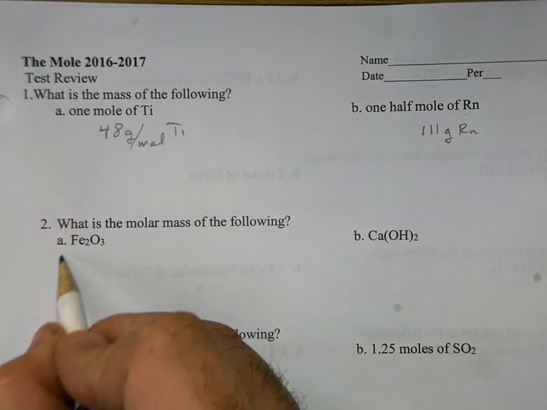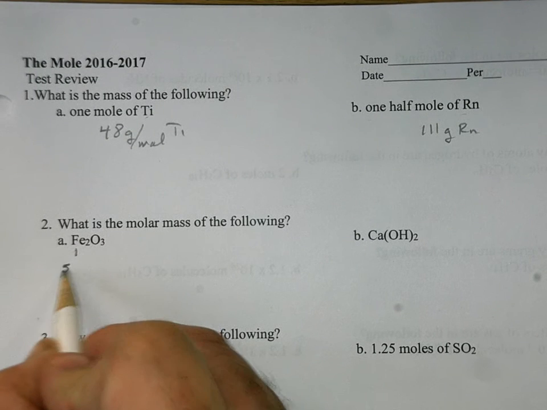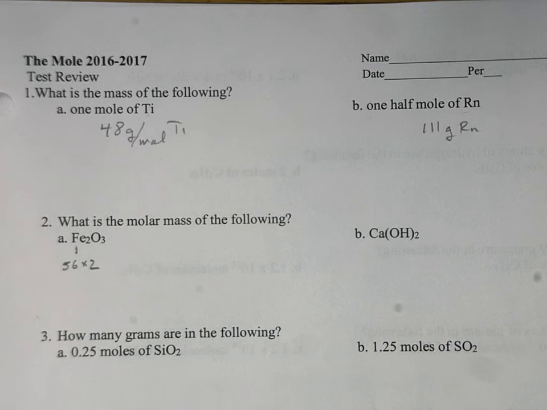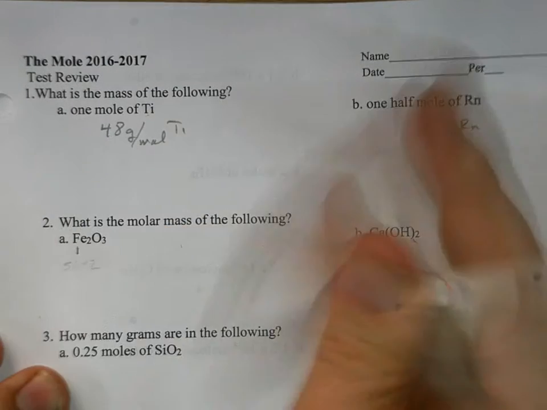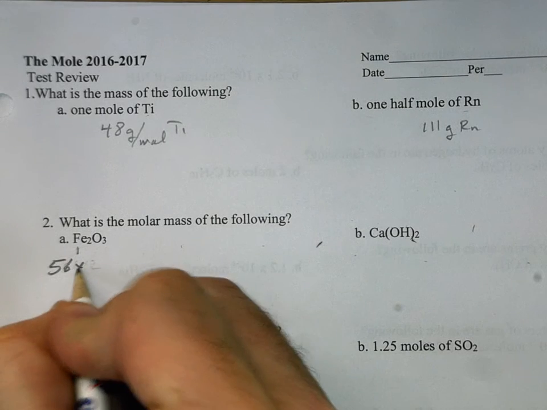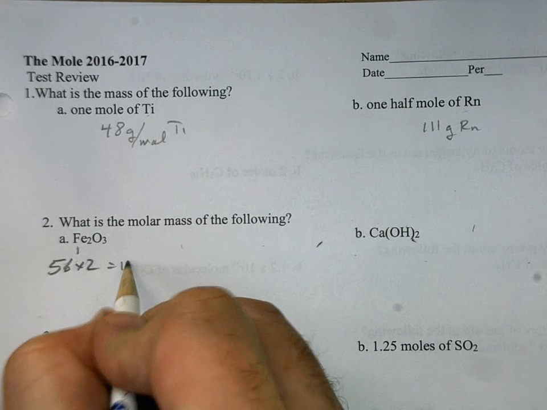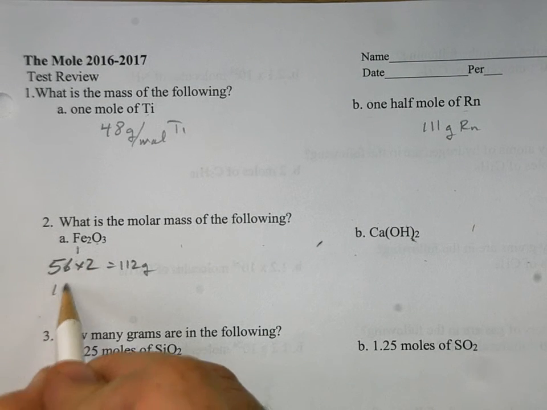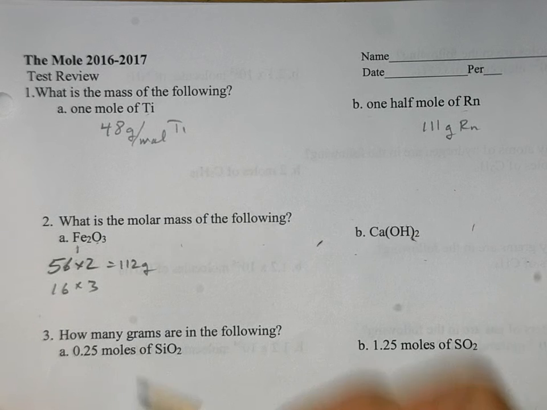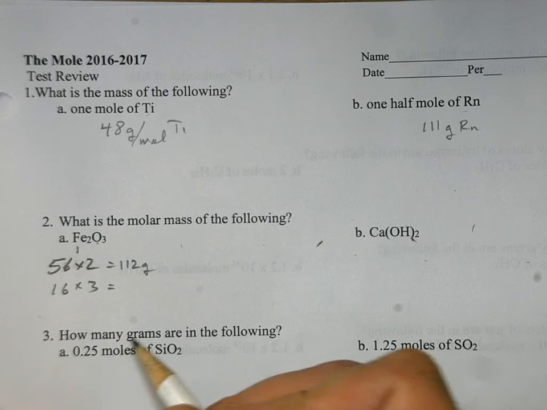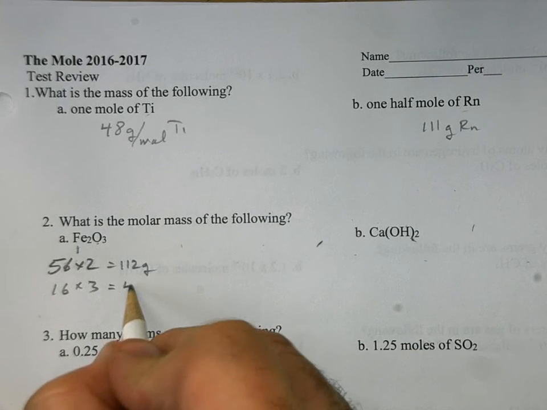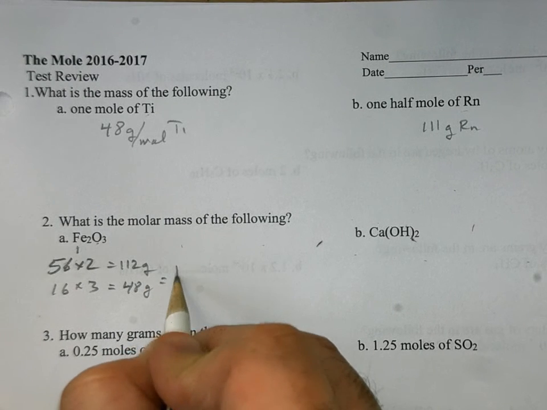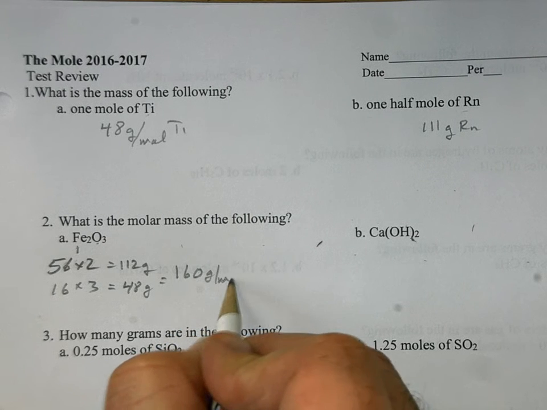So let's see, what is the molar mass for the following? Iron has a mass of 56 when you look it up, and there's 2 irons. Maybe I better write this a little bigger for you. 56 times 2 is going to be 112 grams per mole for that one. And then we've got oxygen. Every oxygen is 16, and we've got 3 of those, so 16 times 3 is going to end up being 48. When you add those all up, it's going to end up being 160 grams per mole.